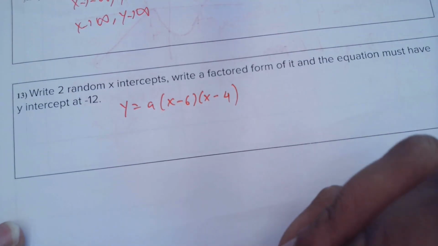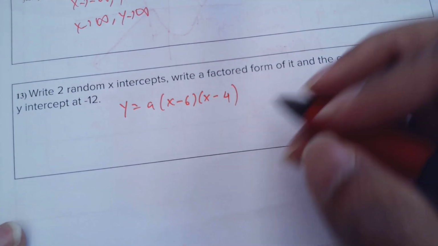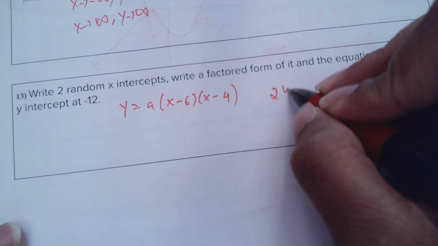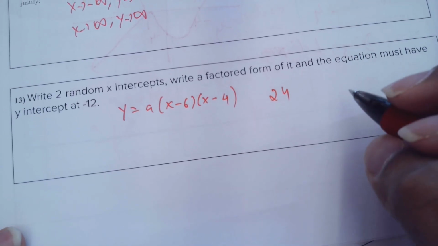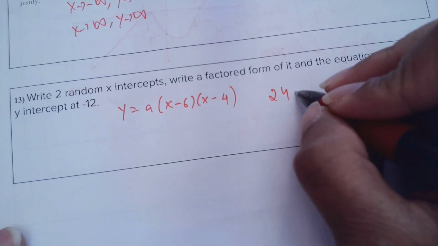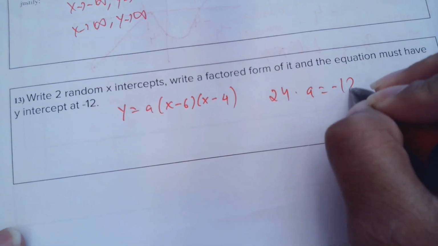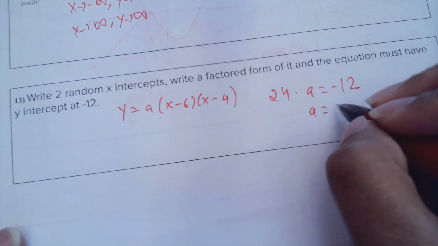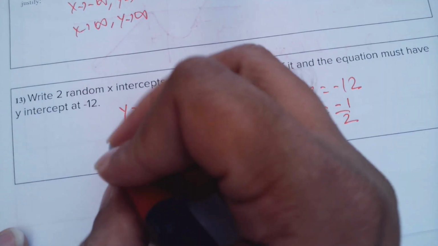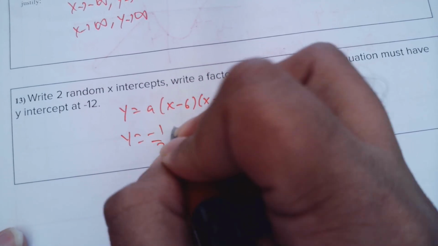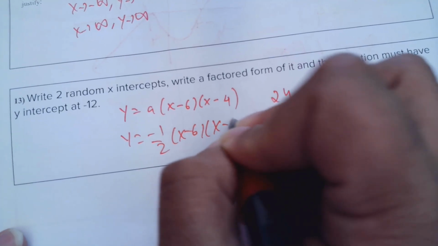Okay. Right now, my y-intercept is at 24. Negative 6 times negative 4 is 24. I need to multiply that with something that gets you negative 12. I'm going to solve for a, I get negative 1/2. So my equation is y equals negative 1/2, x minus 6, x minus 4.